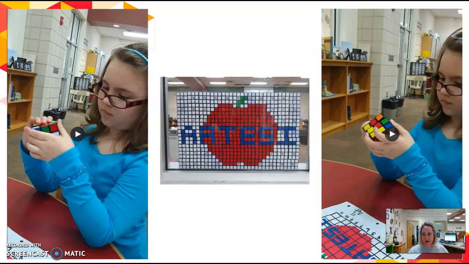You can see the kids that are really, really good at it, and I don't know how they do it, but they do it and they're really good. I do have some teachers that will come down and try to solve a couple squares in the mosaic. And so it's not just something that's for the kids. I have teachers who want to do it as well.